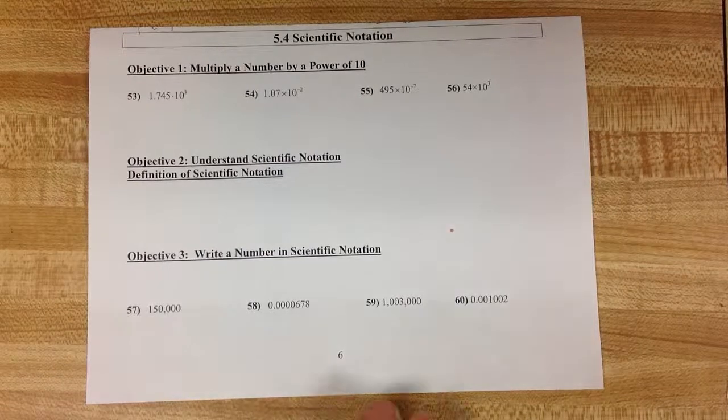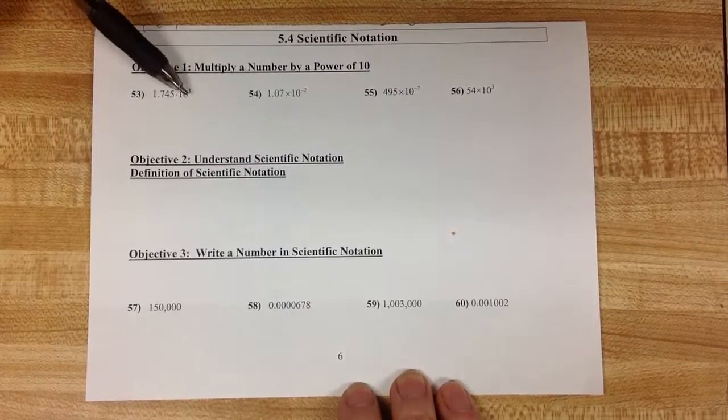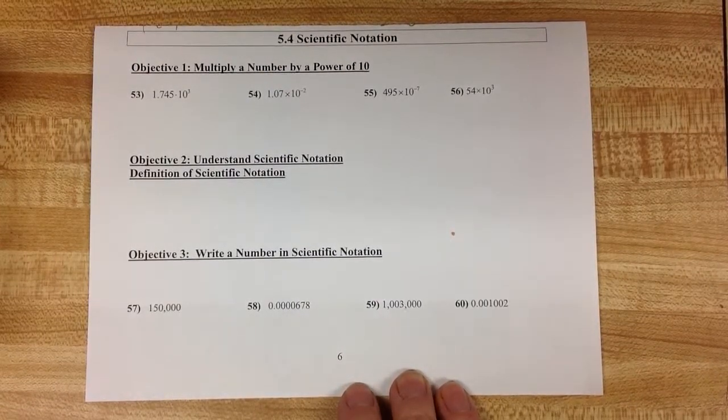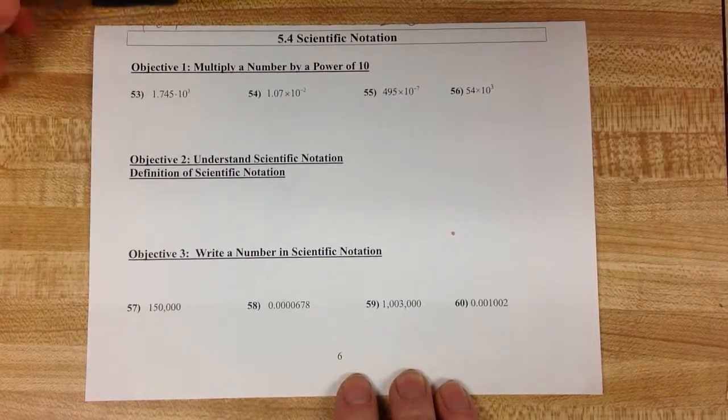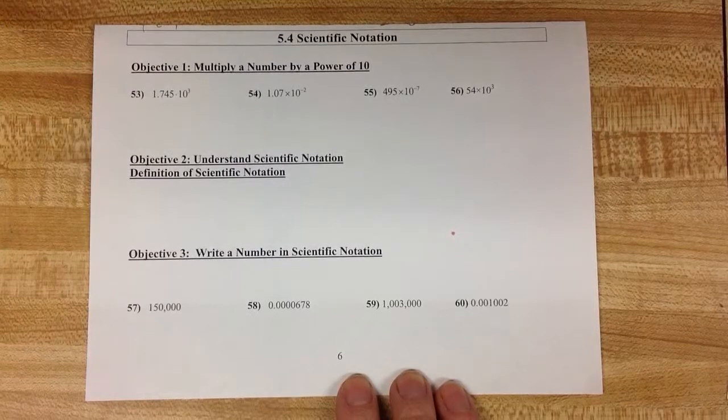Final section in Chapter 5 takes us in a slightly different direction. It does still have something to do with exponents, but we're going to be looking specifically at scientific notation. And before we can start doing that, we need to do a quick review of what it means to multiply a number by a power of 10.